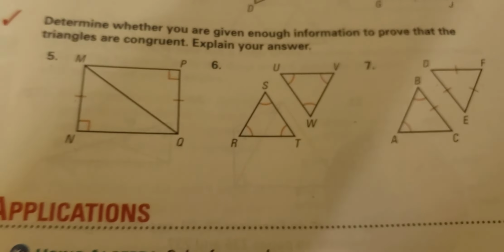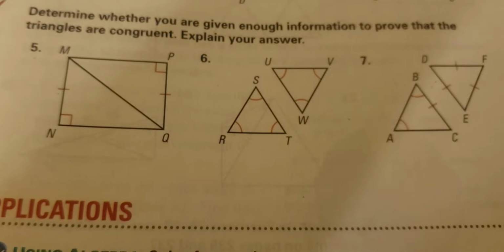All right. So out of the three triangles, this was the only one that I was able to prove are congruent, okay? And that was by HL. All right, so now I'm going to have you guys try a few. All right, good luck.